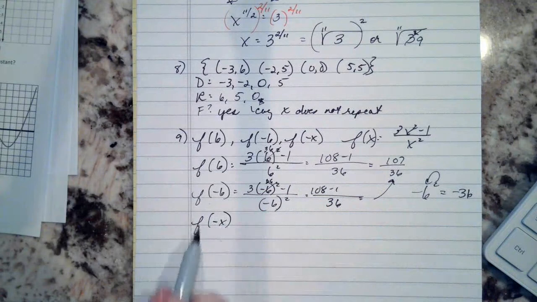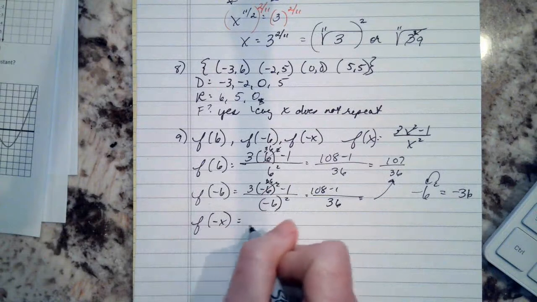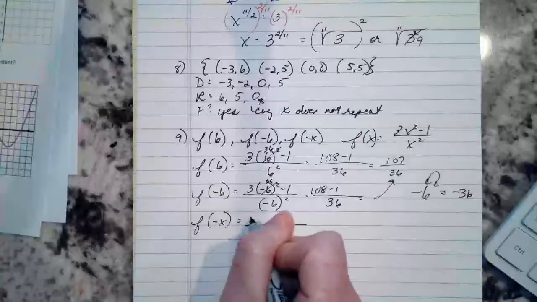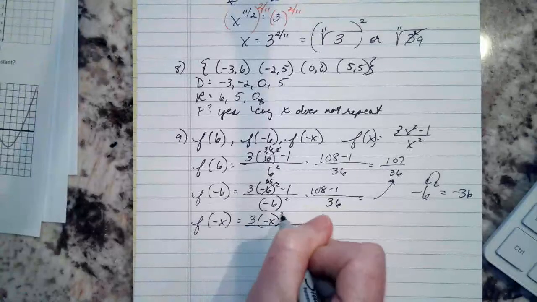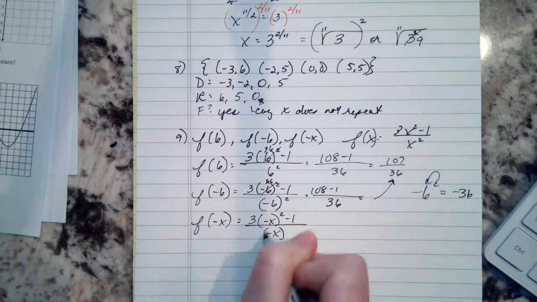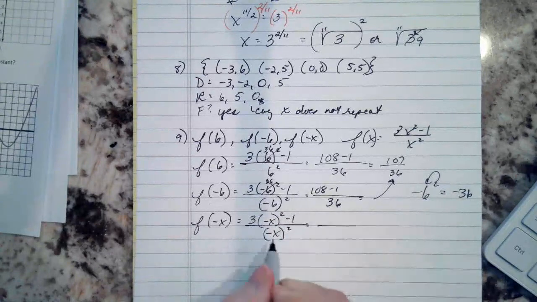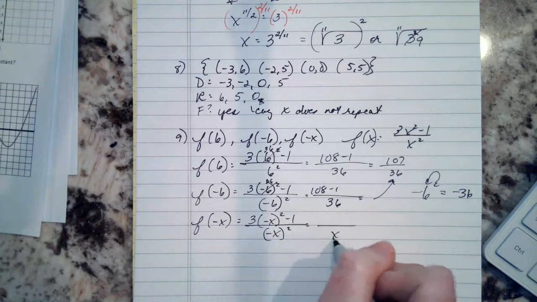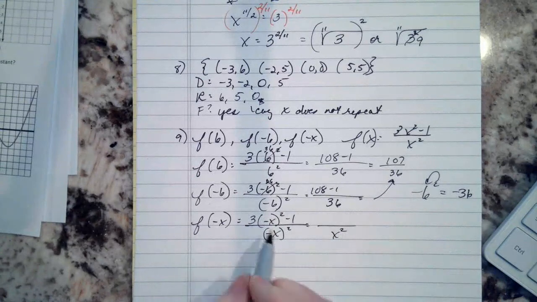Okay, when you take your test, you only have one of these. You don't have 3 separate answers, and I believe it's a -x that I gave you because we use it in so many different places. So 3 times -x squared minus 1. On the denominator, negative squared is a positive, x squared is x squared.